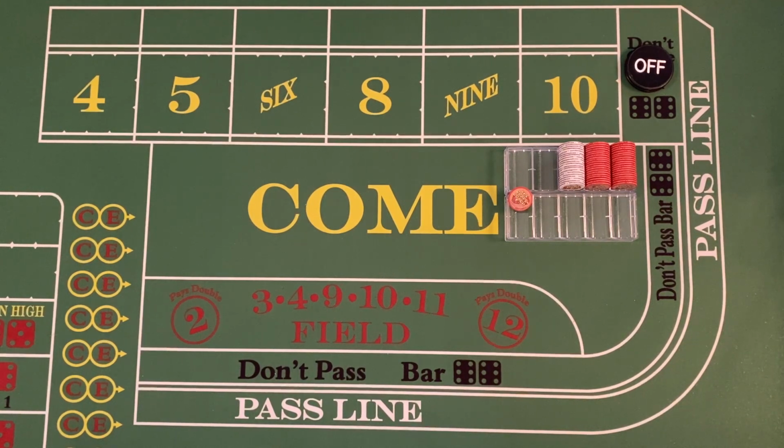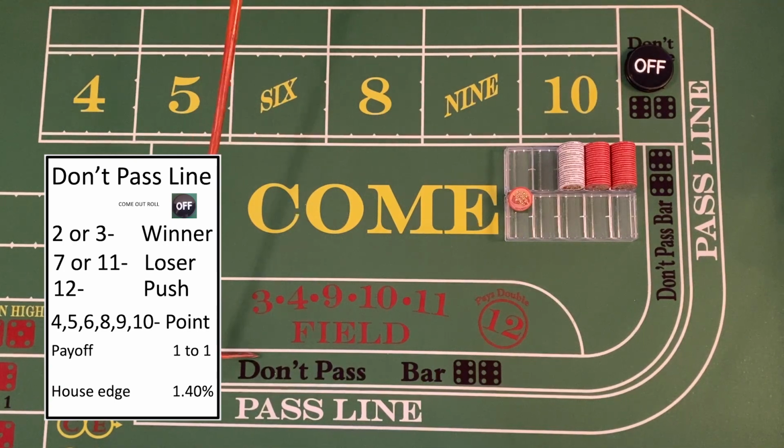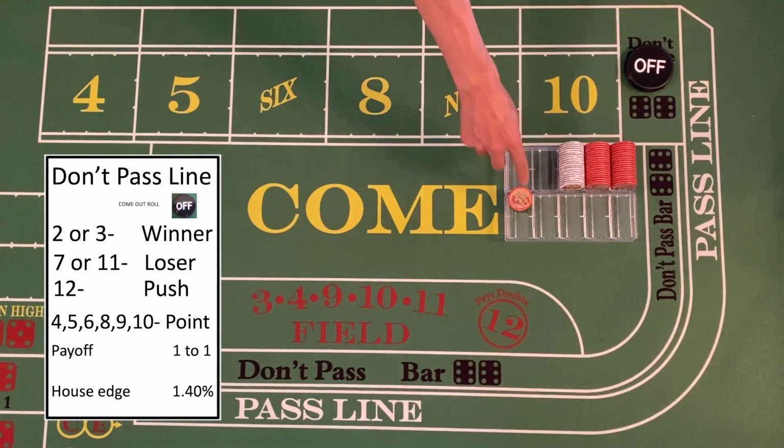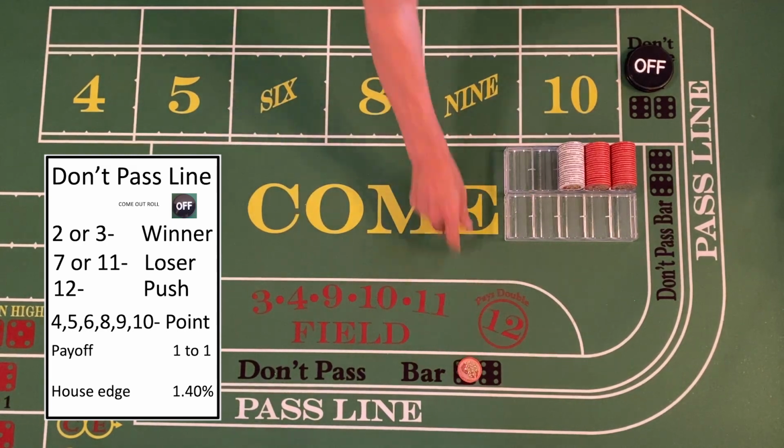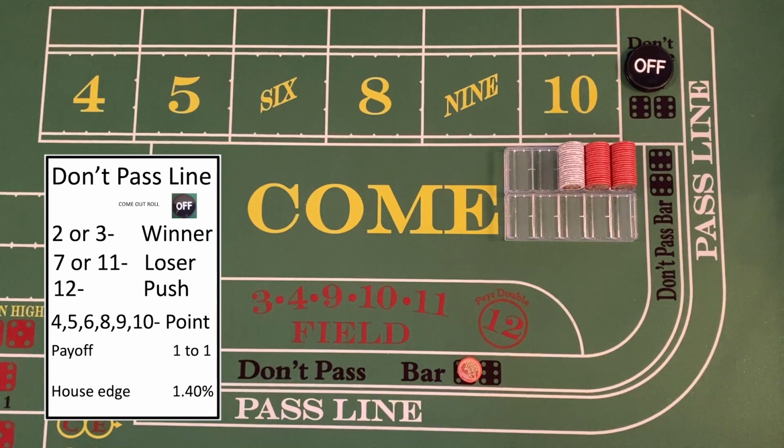Now let's talk about the don't pass bet. It's a little bit shorter in length. It is colored black typically on the tables. A common term is you're playing the dark sides, because now essentially we are playing the exact opposite of what we were doing with the pass line bet.